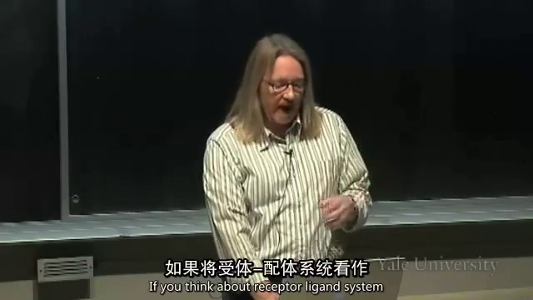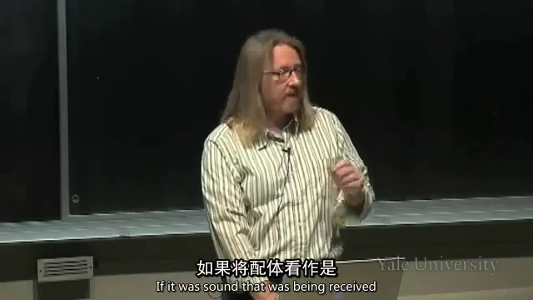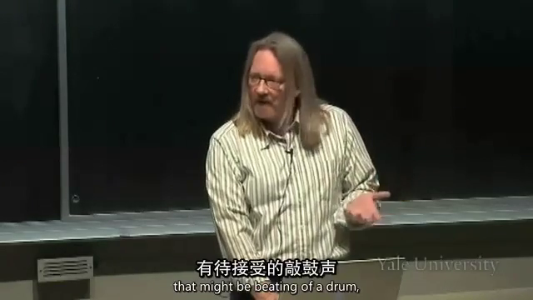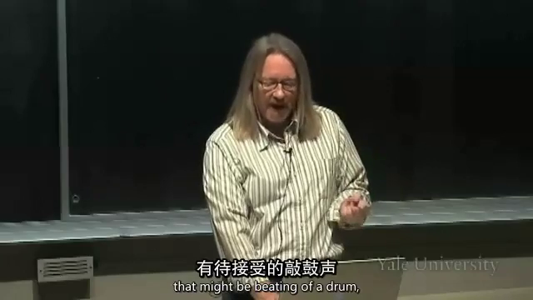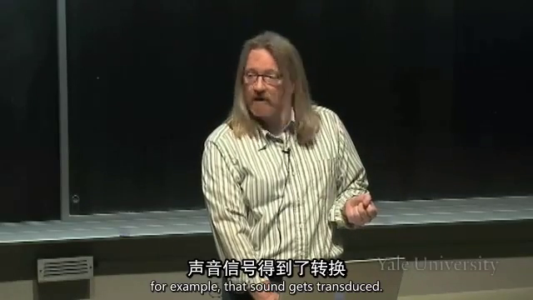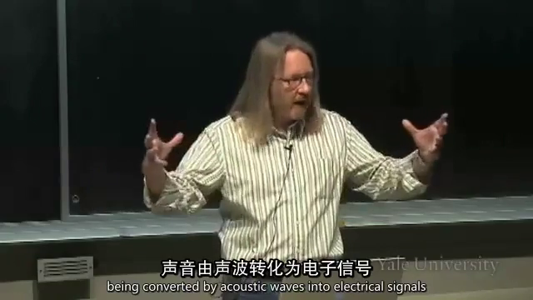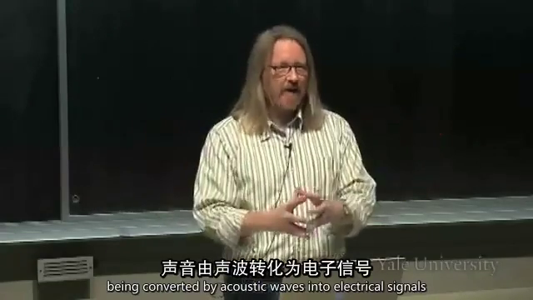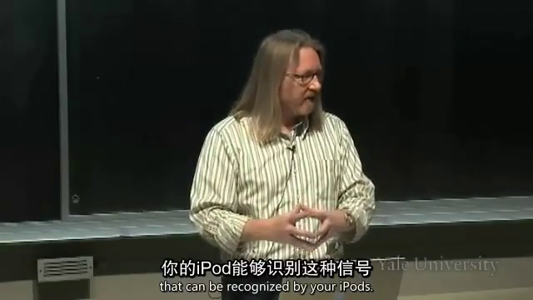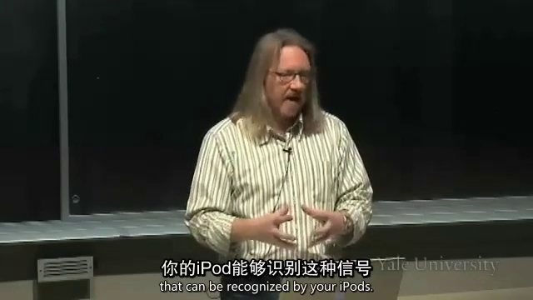If you think about a receptor-ligand system as an input into the cell, and if it was sound that was being received, that might be beating of a drum, for example, that sound gets transduced. And we're used to thinking about sound being transduced, for example, being converted by acoustic waves into electrical signals, right? That can be recognized by your iPods, right?